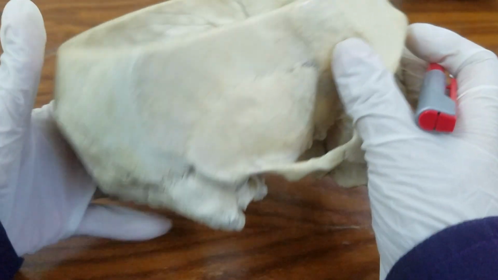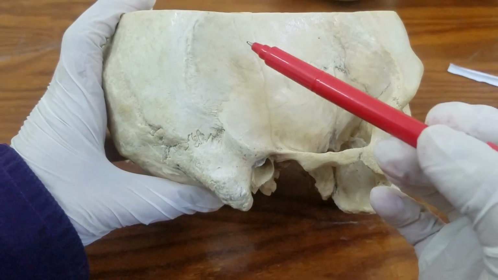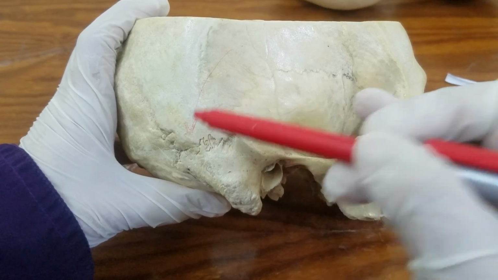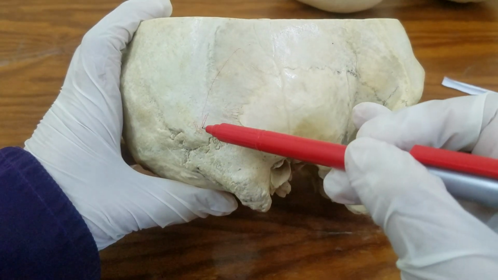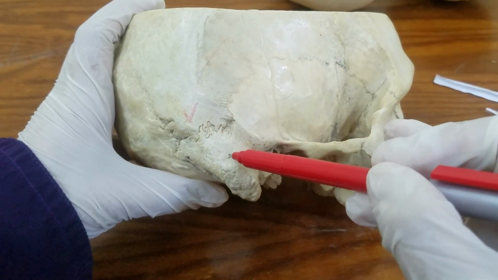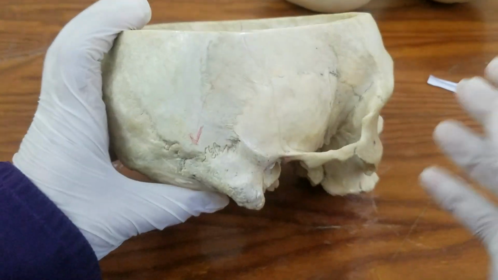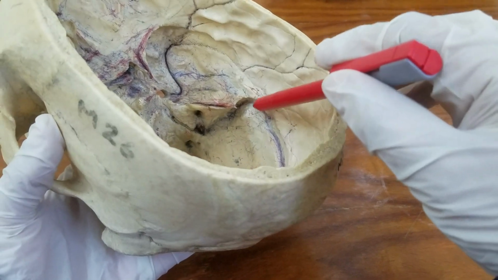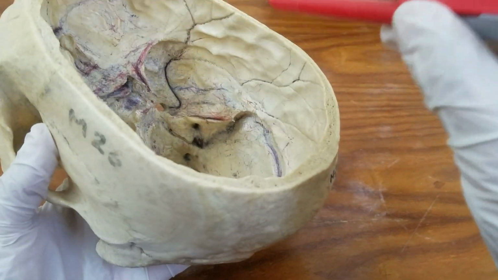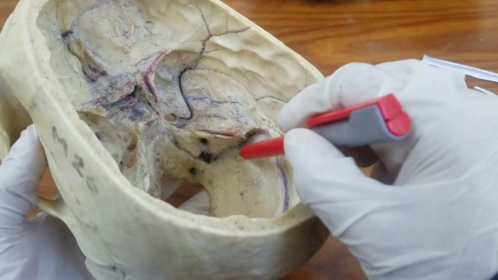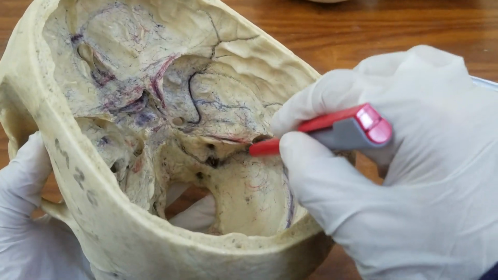Laterally, there are two bones. From the outside, this is the parietal bone. The postero-inferior margin of the parietal bone is called the mastoid angle of the parietal bone, and this is the mastoid part of the temporal bone. These two form the lateral boundary. This part is present at the postero-inferior angle of the parietal bone, and this is the mastoid part of the temporal bone.